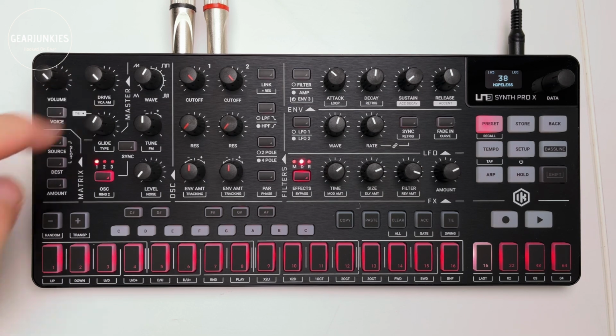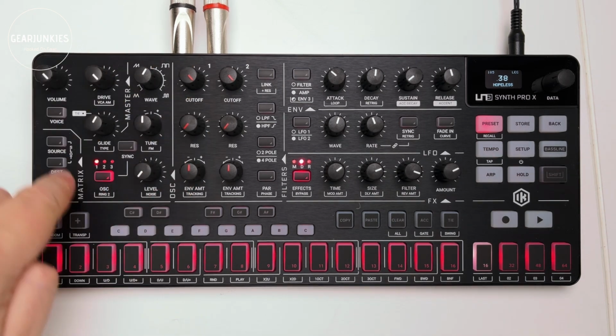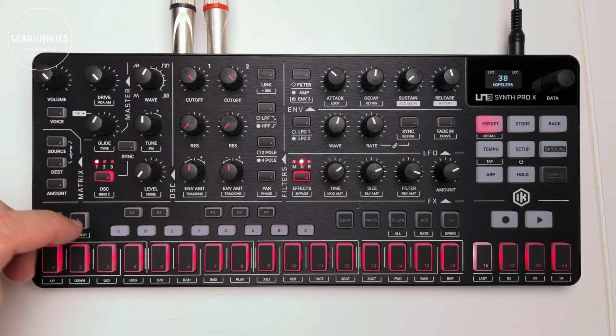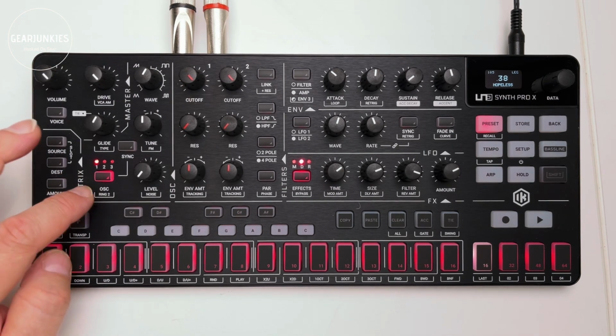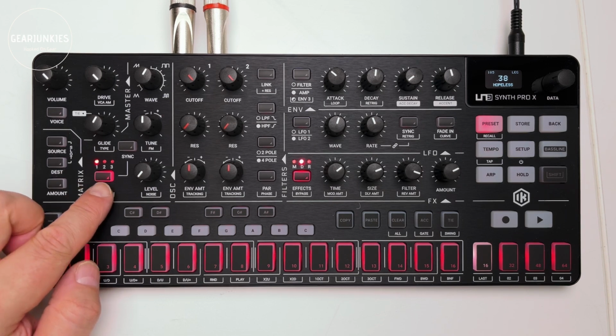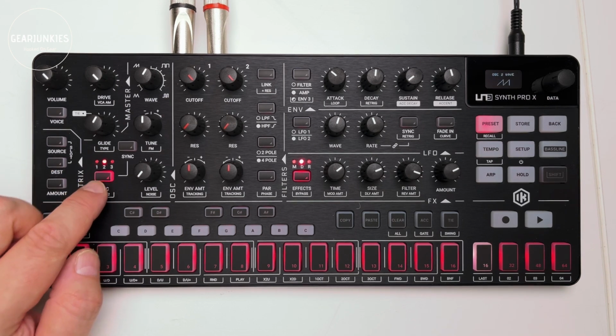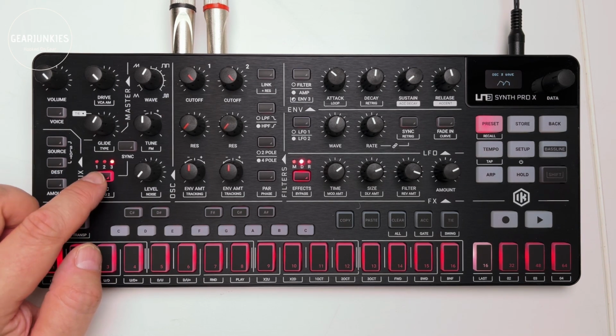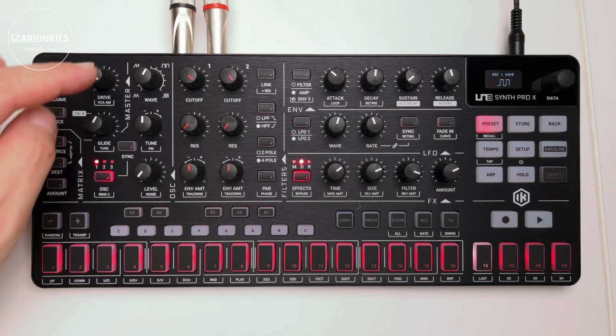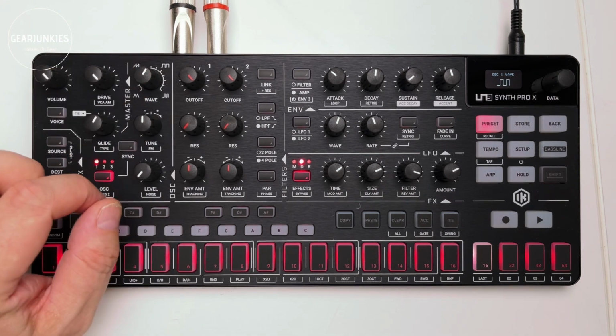Then there's a drive here, an analog drive, a glide, and this section here is for the oscillators. You can operate on one oscillator at a time. There are in total 3 of them. You can go over them like this. And you can select a waveform here.